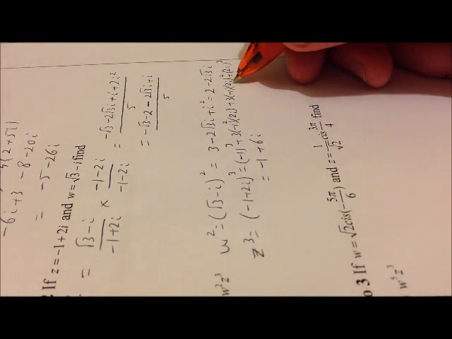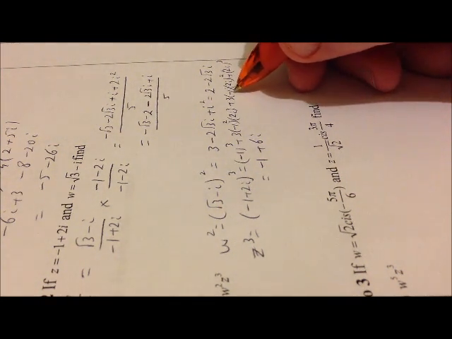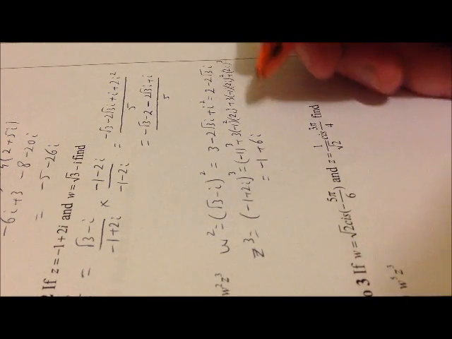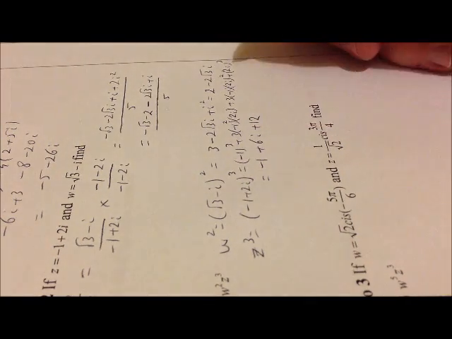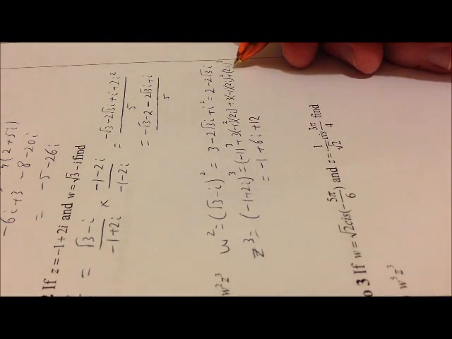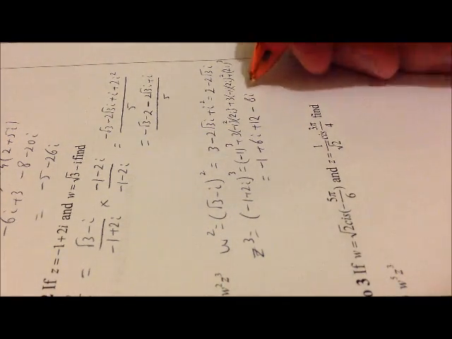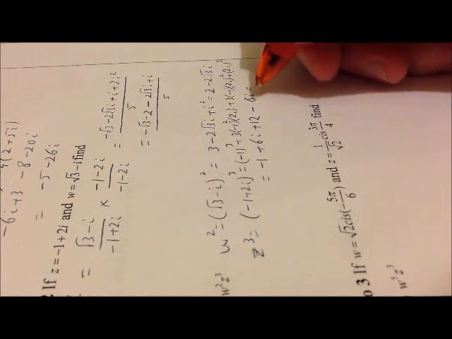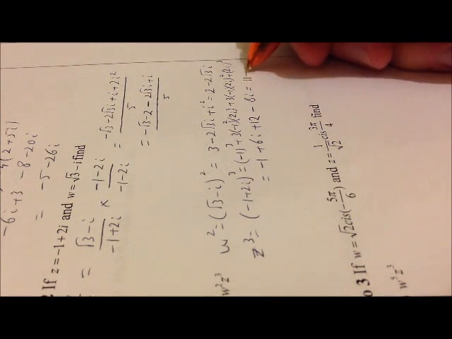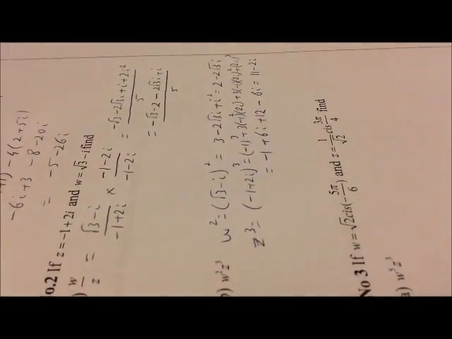Now you get 2i all squared, so that's 4i squared, which is the same as negative 4, times negative 1, which is positive 4, times 3, so we get 12. And 2i all cubed is actually 8i cubed, which is negative 8i. So that means we've actually got 11 minus 2i.